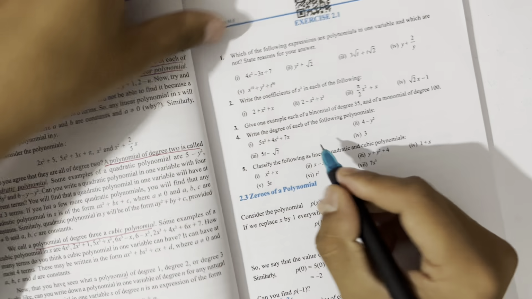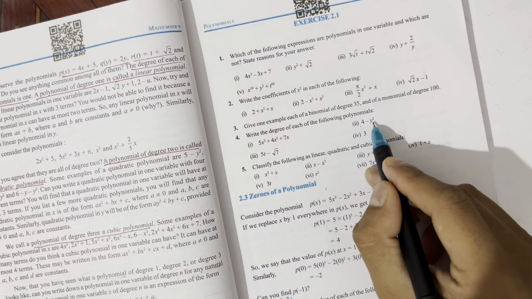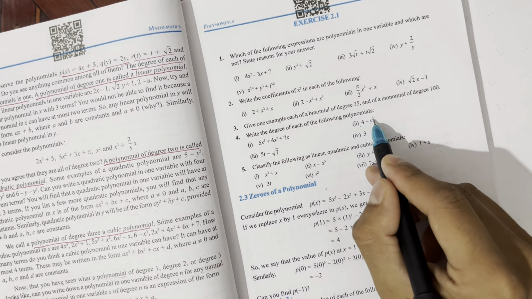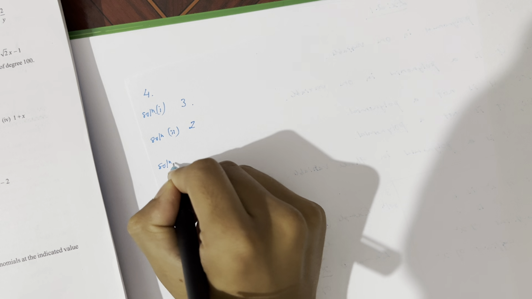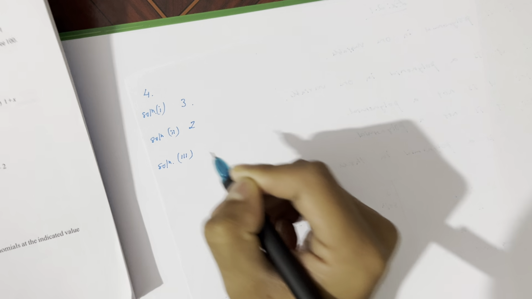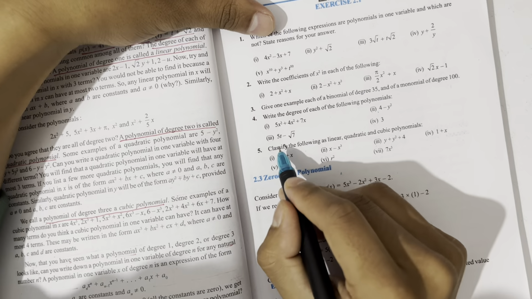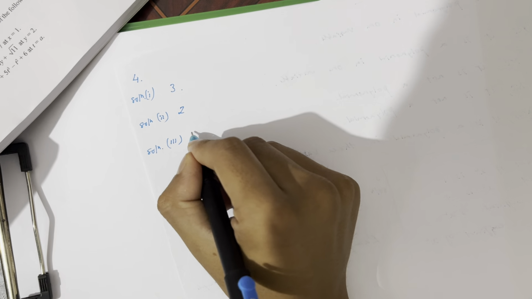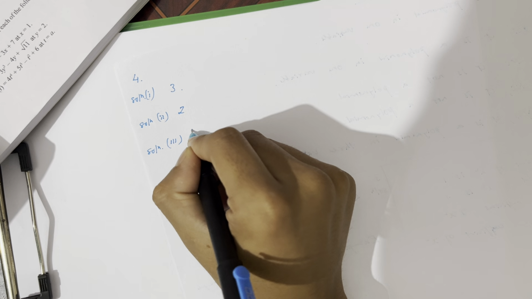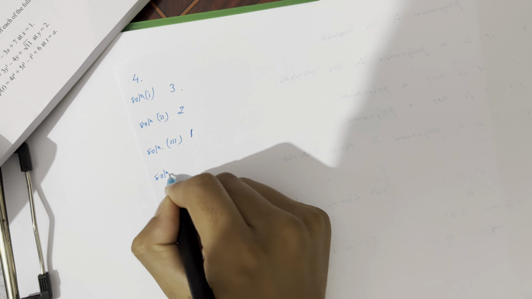Let's check. What is the highest power here? 2. Okay, you write 2. Solution 2. And then solution number 3. What is the highest power here? It is 1 here, no? 1. You write 1. And solution number 4.